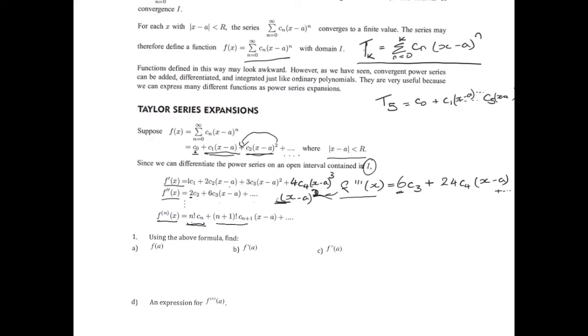Next one. n plus 1 times Cn plus 1. Here, n is 1. Here, n is 2, okay? Because that's the nth derivative. Is everyone okay? So for this one, n plus 1 is 2. 2 factorial is 2. And then we just get c2, and then x minus a. That works with that, okay?